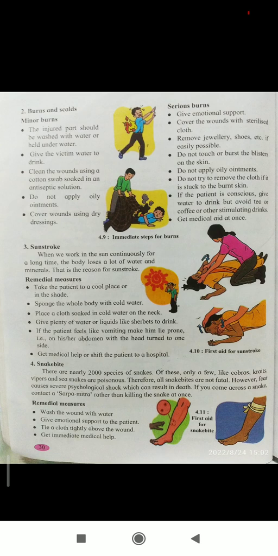Serious burns. Give emotional support. Cover the wounds with sterilized cloth. Remove jewelry, shoes, etc. if easily possible. Do not touch or burst the blisters on the skin. Do not apply oily substances. Do not try to remove the clothes if they are stuck to the burned skin. If the patient is conscious, give water to drink but avoid tea or coffee or other stimulating drinks. Get medical aid at once.